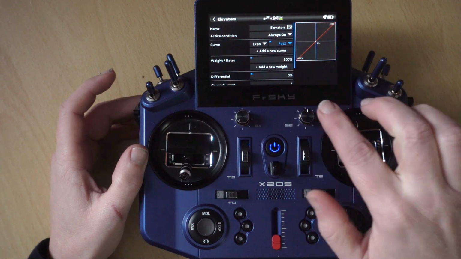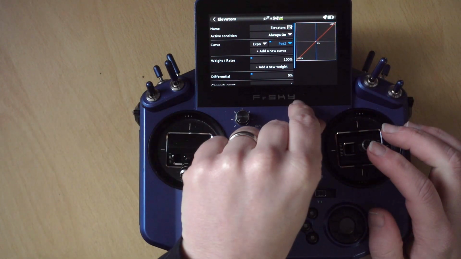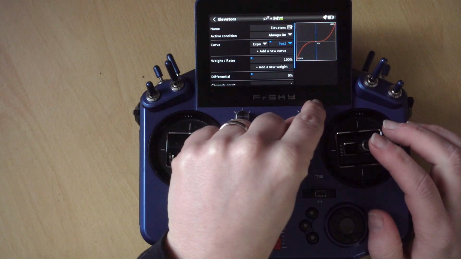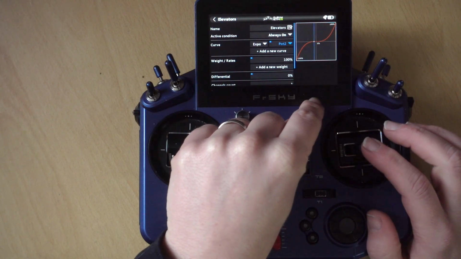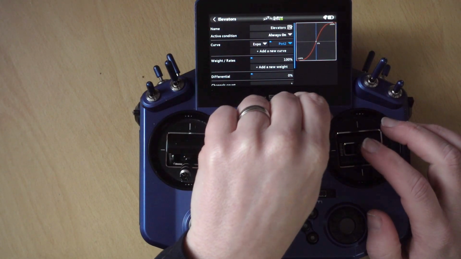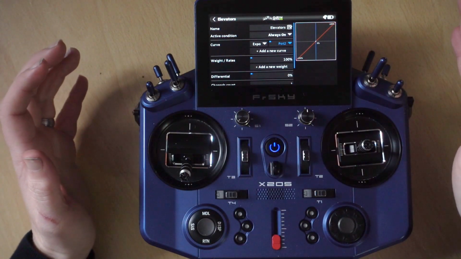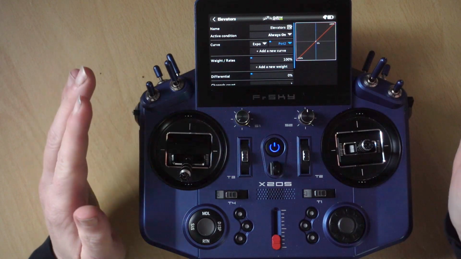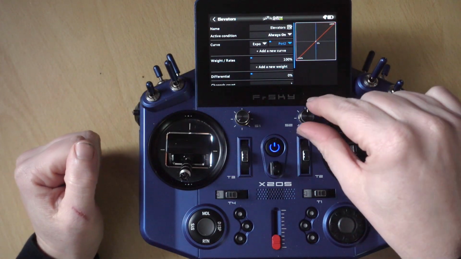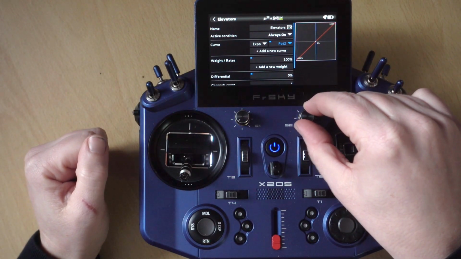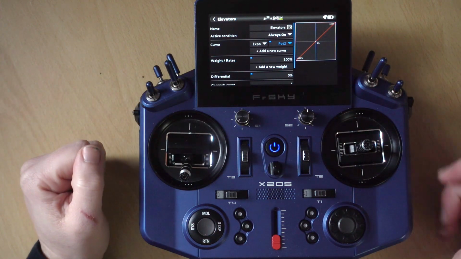The problem is we're getting it in both directions and we're getting loads of it. So that is 100% Expo and that is 100% negative Expo. We're going to want Expo in one direction, and ideally we want to limit it to a range so we have more control over that certain range. So that's what we're going to set up now.